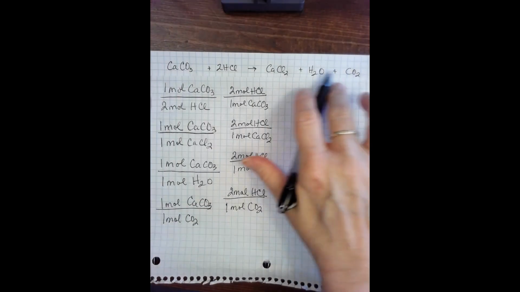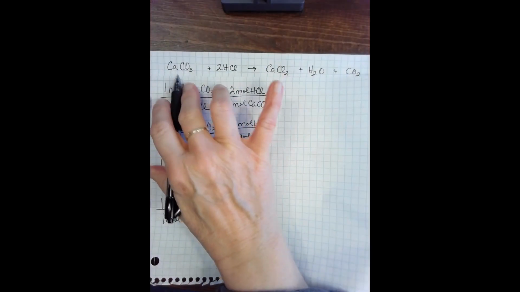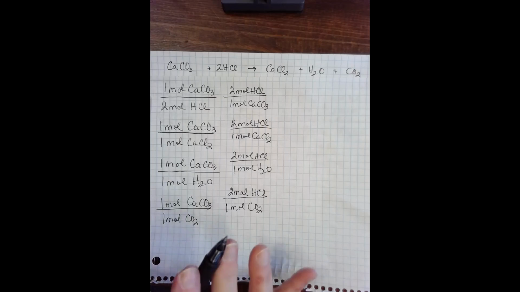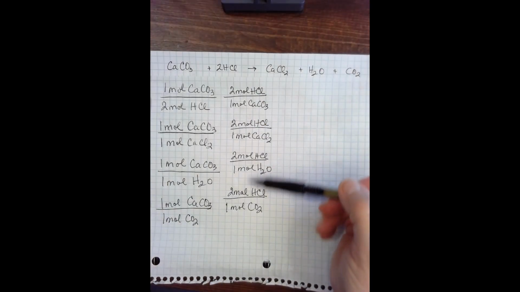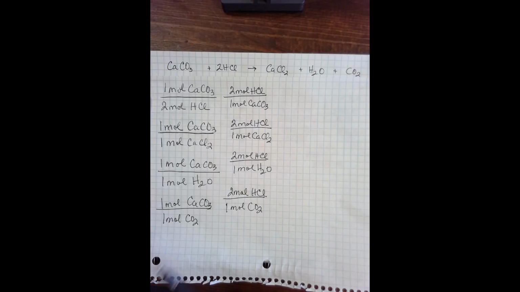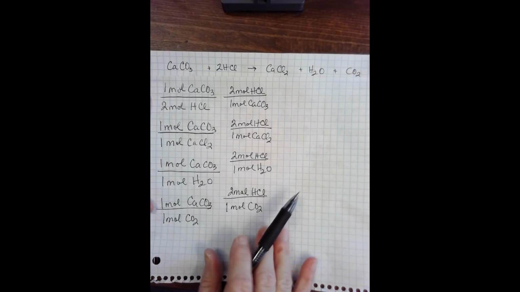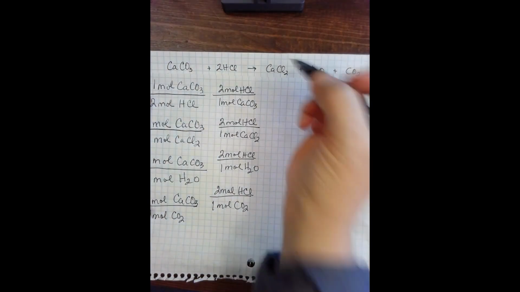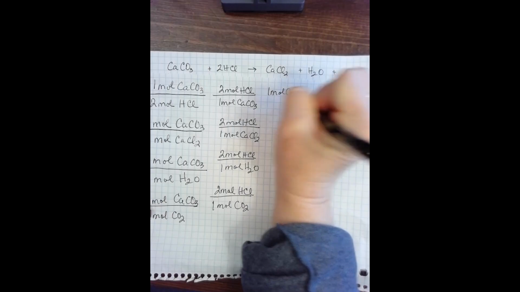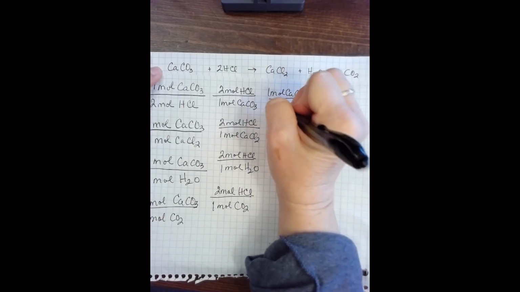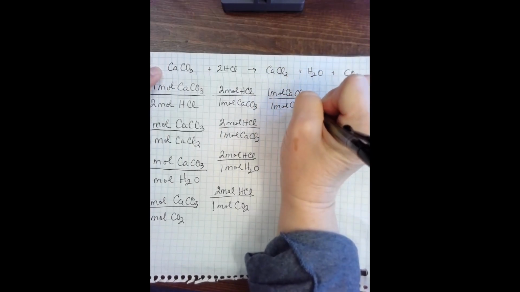If there are 5 items in a reaction, then there will be 4 valid mole ratios for everything in the balanced equation. 1 mole CaCl2 over 1 mole CaCO3.